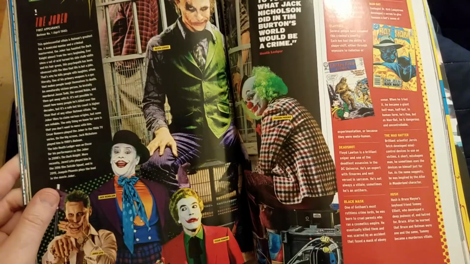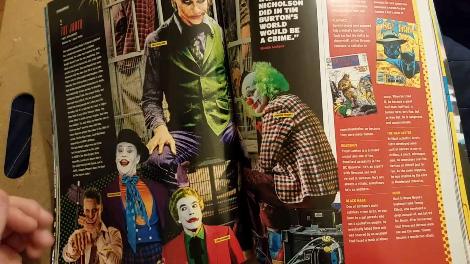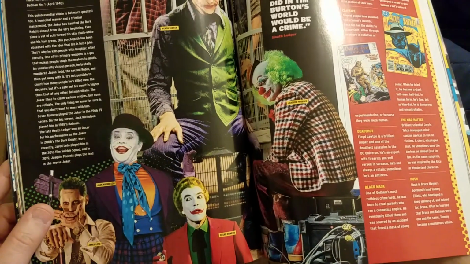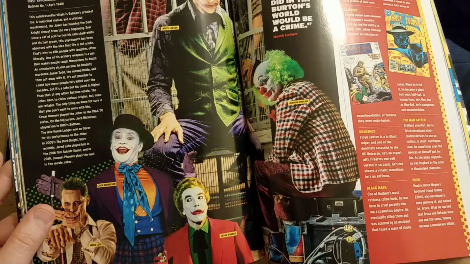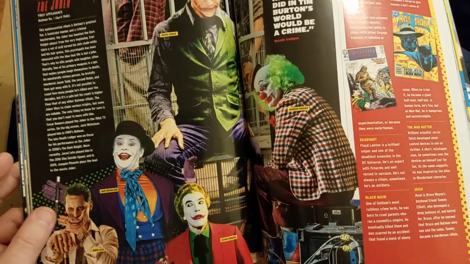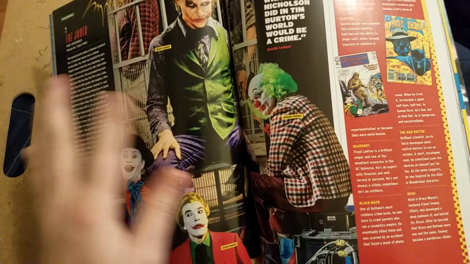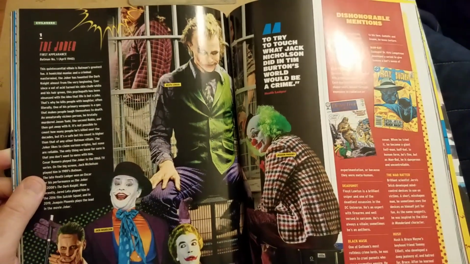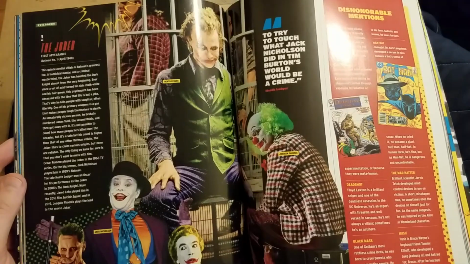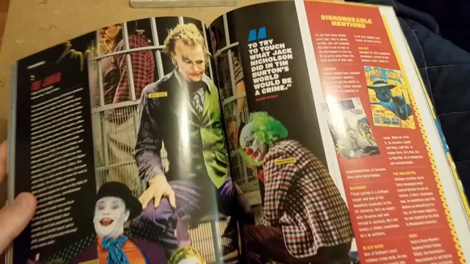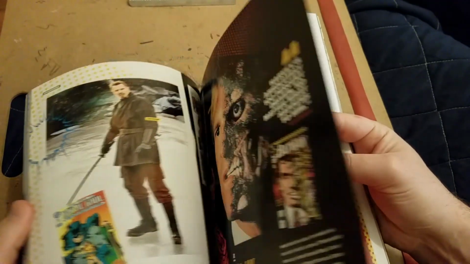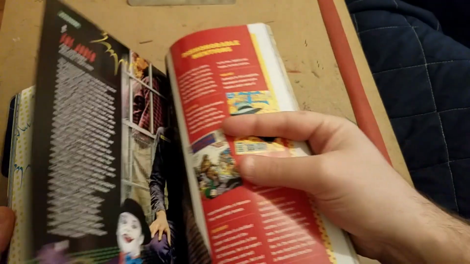But I always go back to the Tim Burton Batman. So the Jack Nicholson Joker always has a special place for me, but I was really impressed by Heath Ledger's too, which is kind of a psychopath and a different take on the character. So yeah, if I do a top 5, Joker's definitely 1.